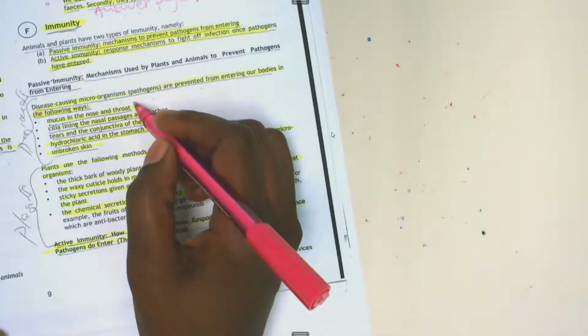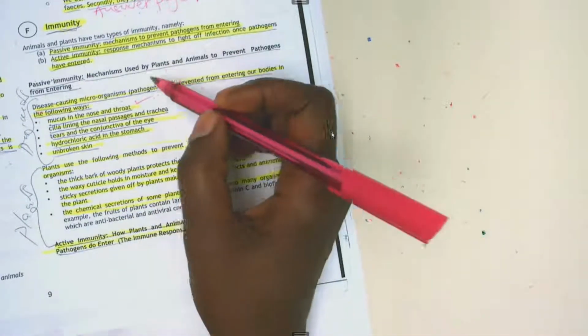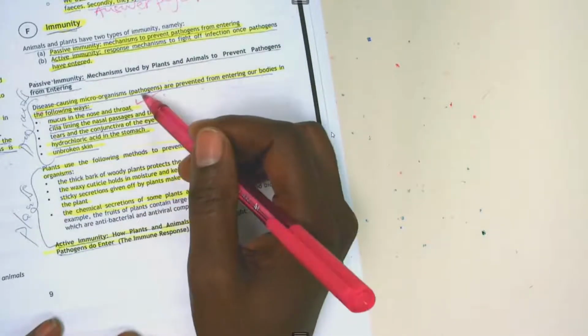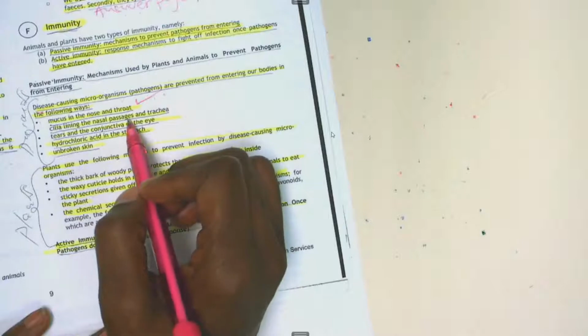The first one is mucus in the nose and throat. Just know that mucus in the nose and throat prevents the microorganisms or pathogens from entering into our bodies. And then cilia lining in the nasal passage and the trachea.